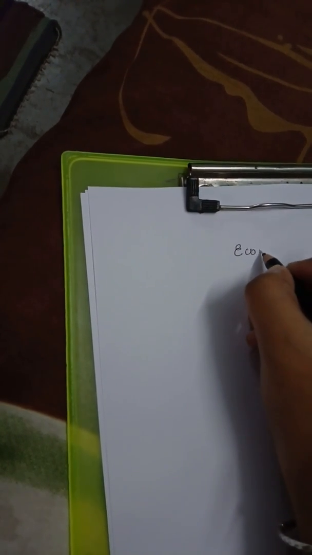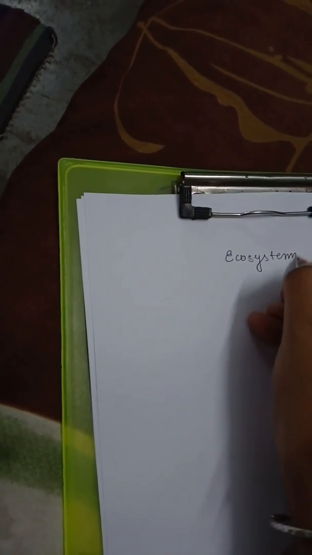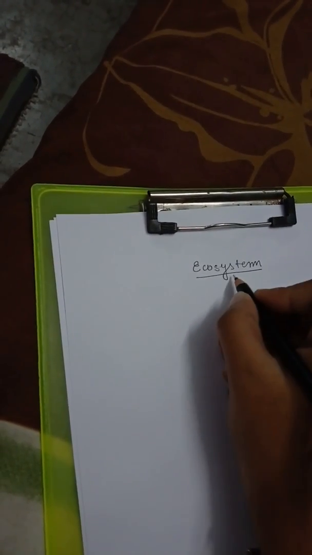Okay. So today we will study ecosystem. How many types of ecosystem? First we'll study ecosystem today. So how many types of ecosystem are mainly there? Okay, we have to see that.